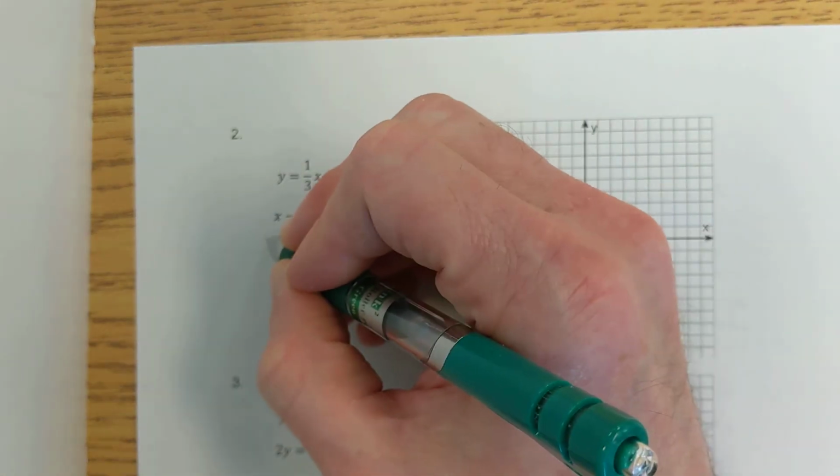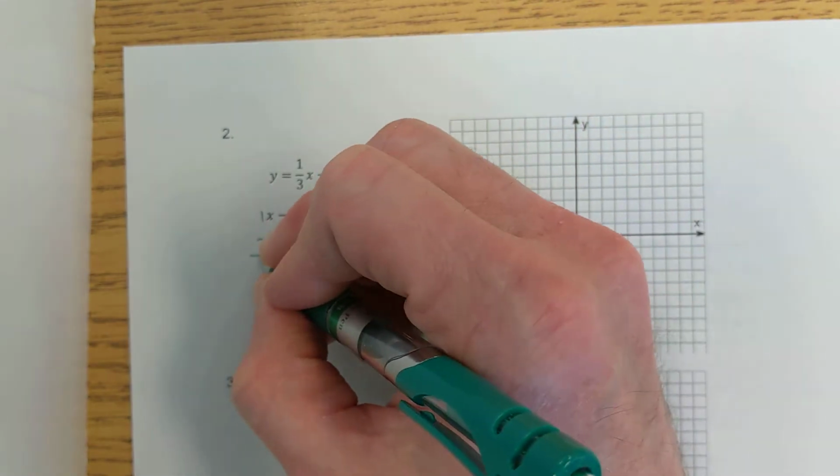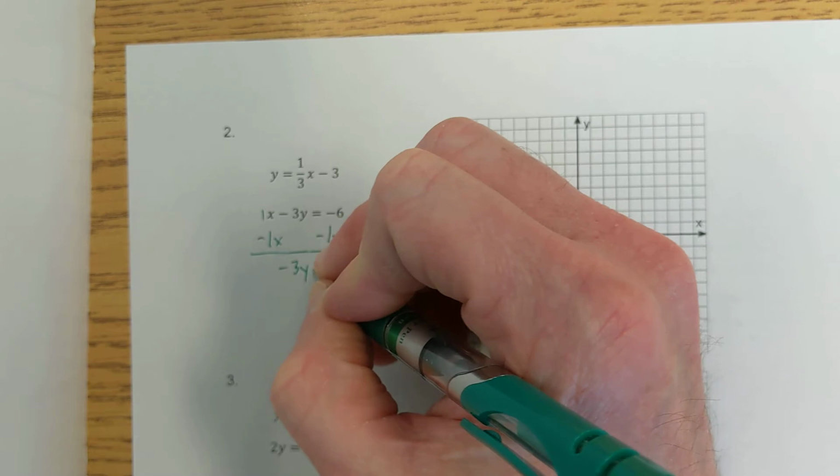So here we go. Let's move the x over. So subtract, that's like a 1x, so we subtract 1x. Bring down the -3y.